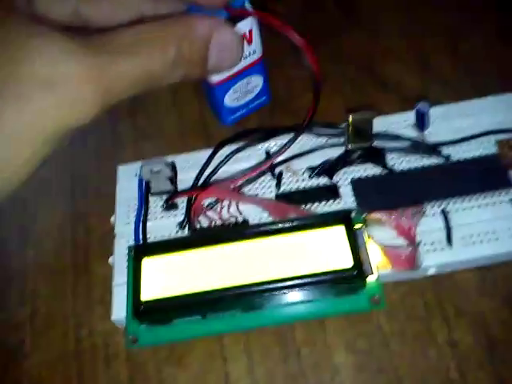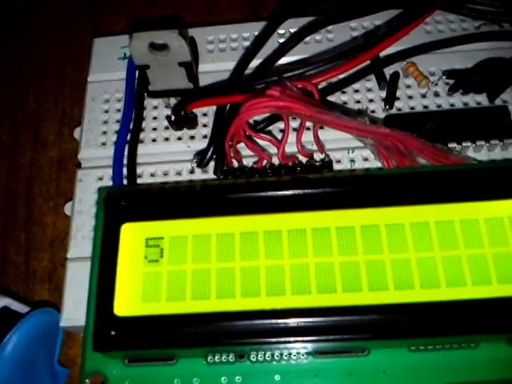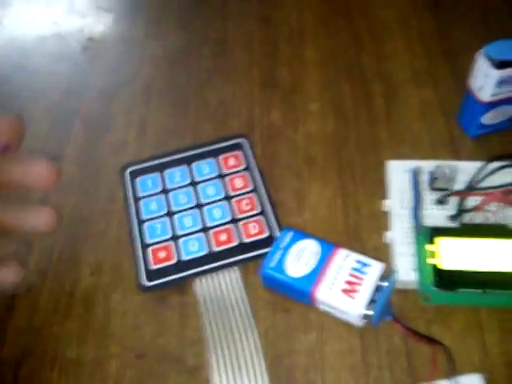I switched on the circuit for the transmitter, and switched it on for the receiver as well. You see there's nothing displayed right now, but as soon as I press 7, you'll see a 7, then 4, 5, 1, 2, 3, 0. So you see, I've transmitted almost all the numbers wirelessly.